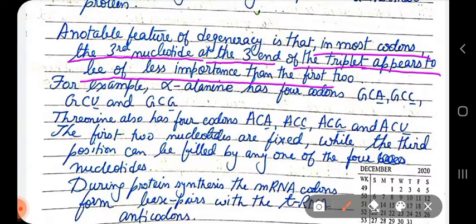For example, alanine has four codons: GCA, GCC, GCU, GCG. So the third nucleotide of the codon is of less importance. The first two nucleotides of the codon are constant, but the third nucleotide is changing, different nitrogen bases are being added, still they are coding for the same amino acid.